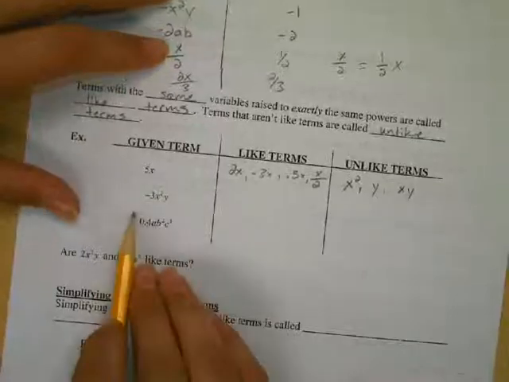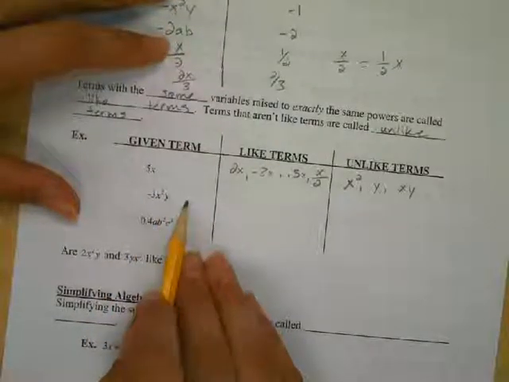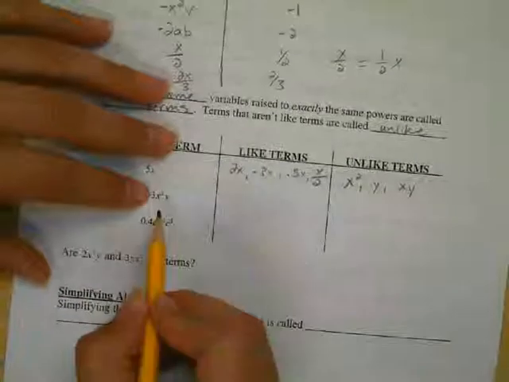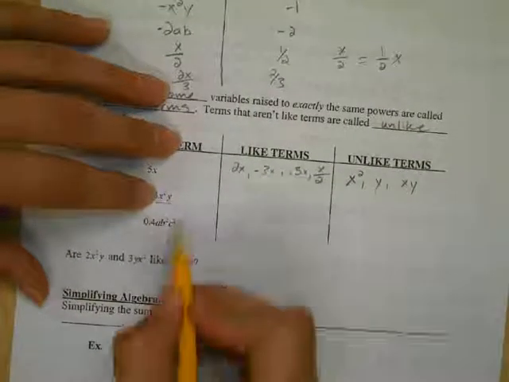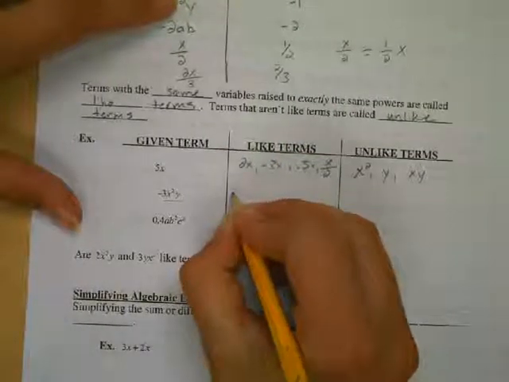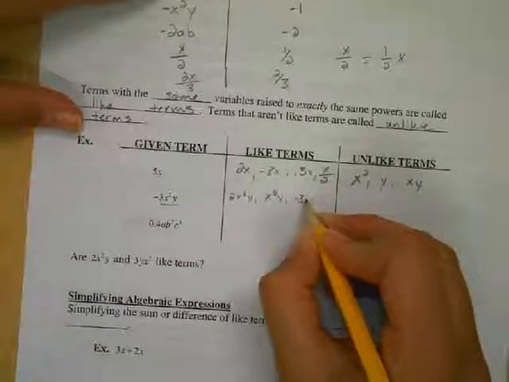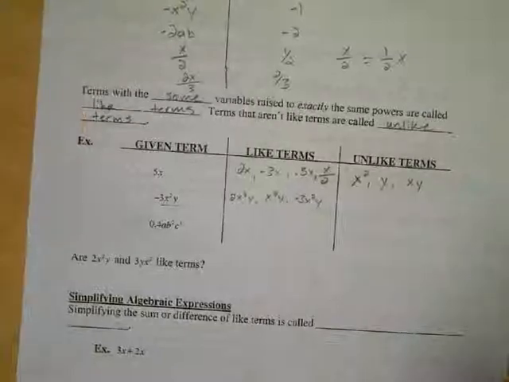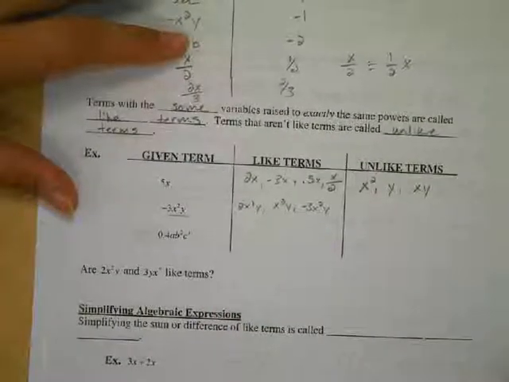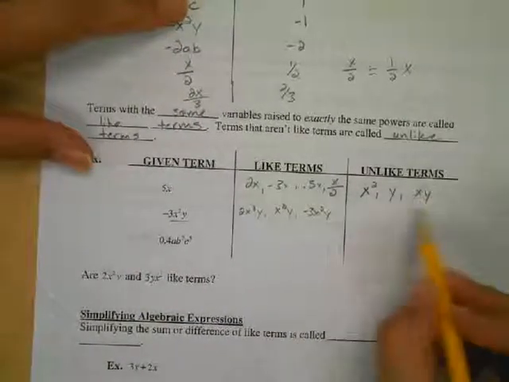Okay, so same thing here. If I'm given negative 3x squared y, when I'm talking about like terms, all I care about is those variables right there, x squared y. So all of my like terms must have x squared y. So 2x squared y, just x squared y. Any number that I want to put there, 7,000 x squared y's would still work, as long as it's x squared y. Unlike terms, every one of those is an unlike term, because none of these have x squared y.